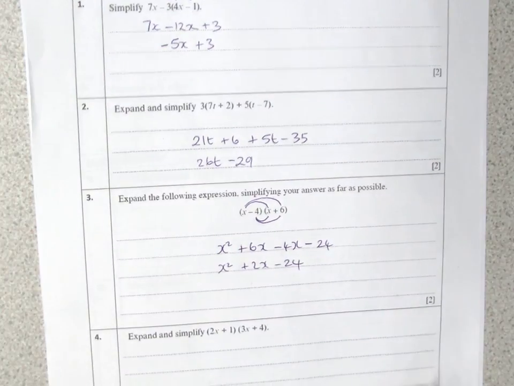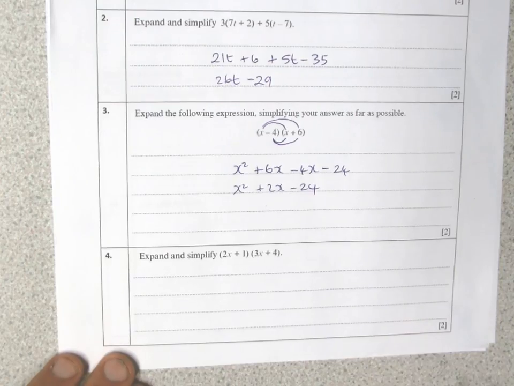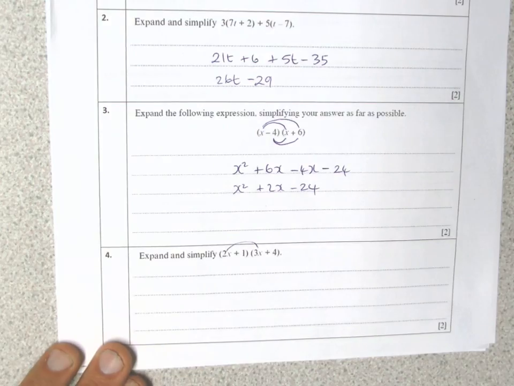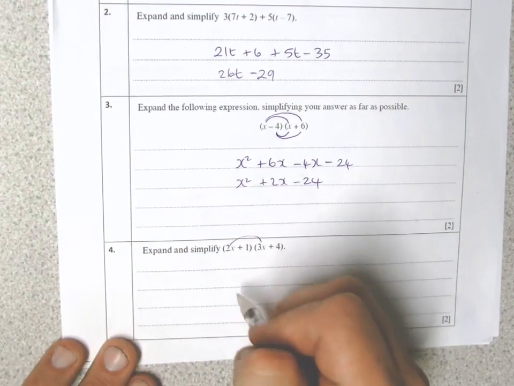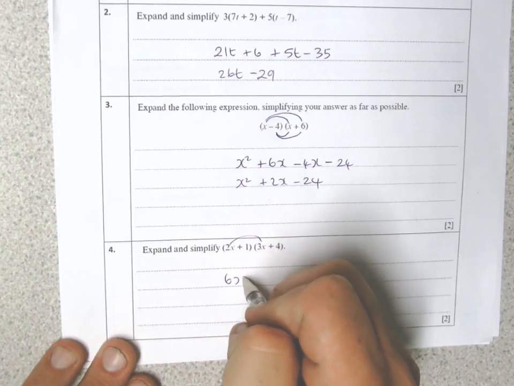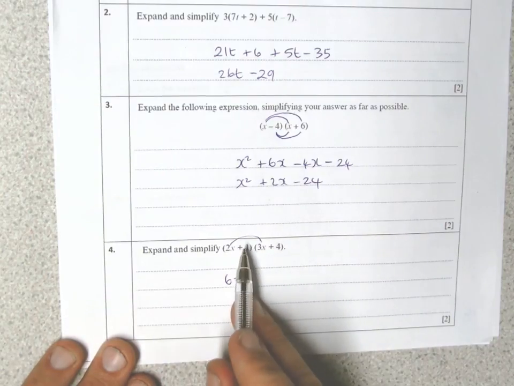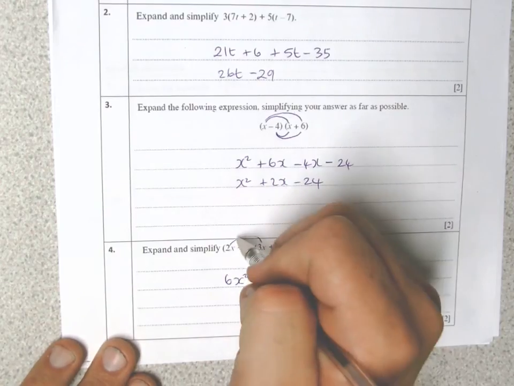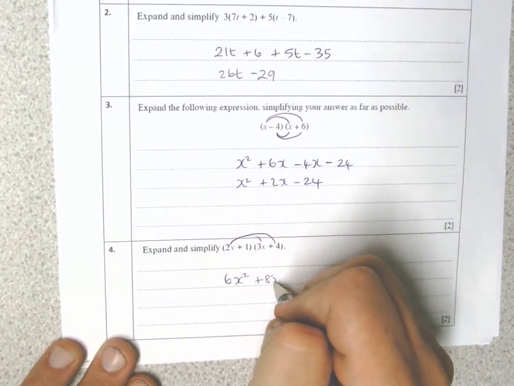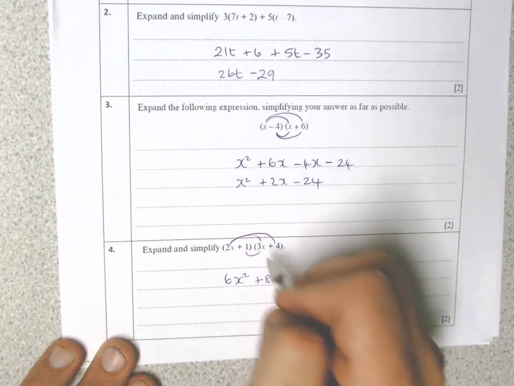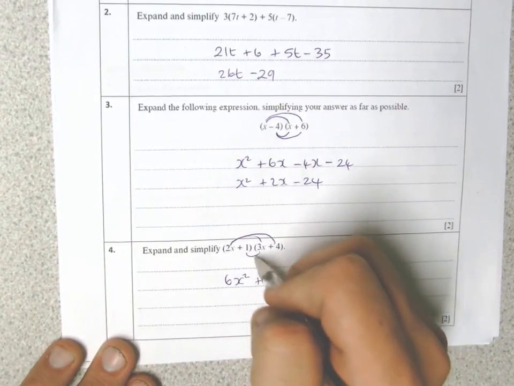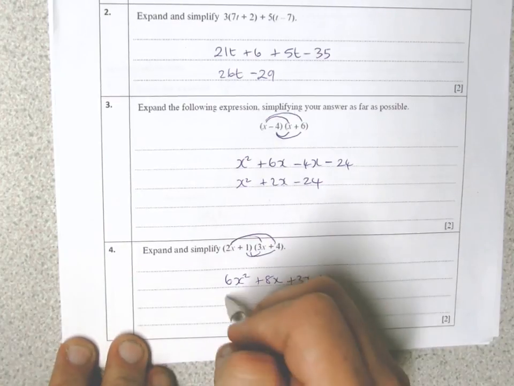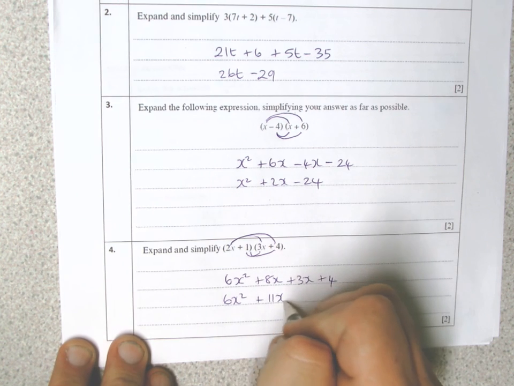Answer. Number 4, again you've got FOIL, so if you do the firsts in this bracket here, you've got 2x times 3x. Now I would do 2 times 3 first, so that gives me 6, and then of course x times x is x squared, so that's what you get there for the firsts. Outers then, 2x times 4 is plus 8x. Inners, 1 times 3x is 3x. Lasts, 1 times 4 is 4. Simplify this, you get 6x squared plus 11x plus 4.